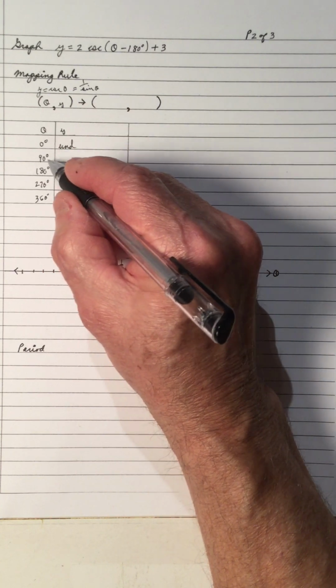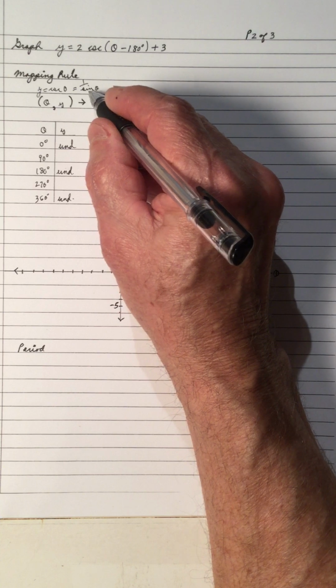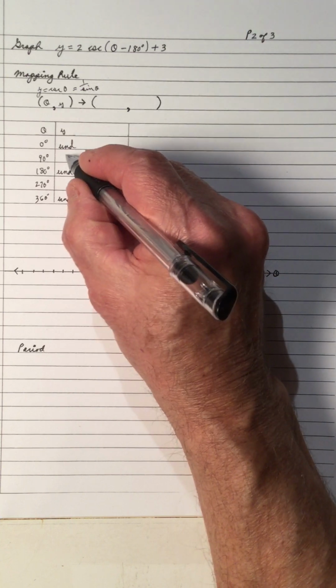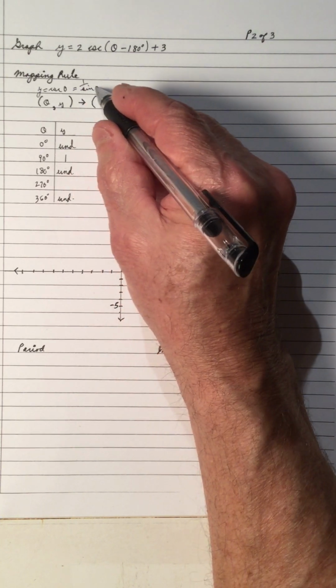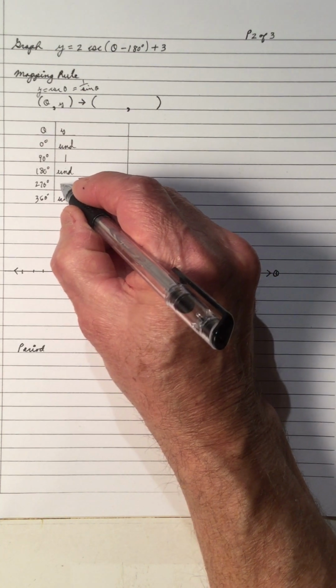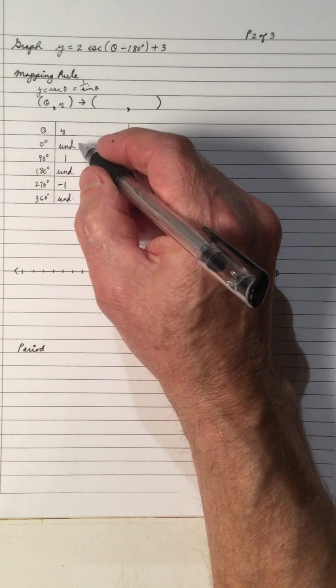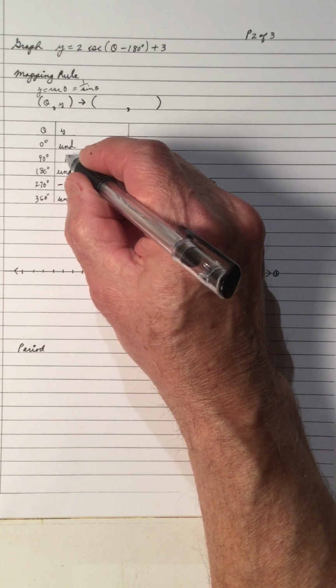Now if we put 90 in, the sine of 90 is 1, so 1 over 1 is 1. At 270, the sine of 270 is negative 1, and 1 divided by negative 1 is negative 1. And it's the same table of values as we had for secant.